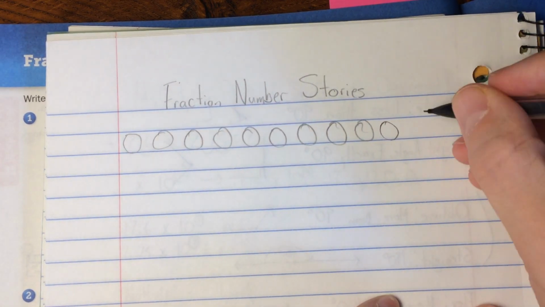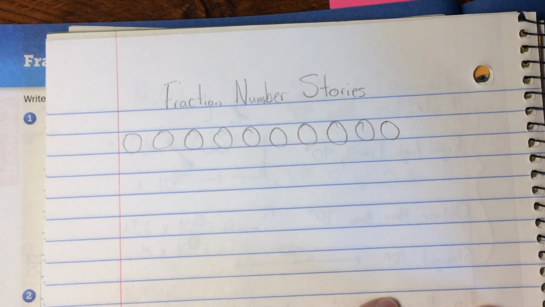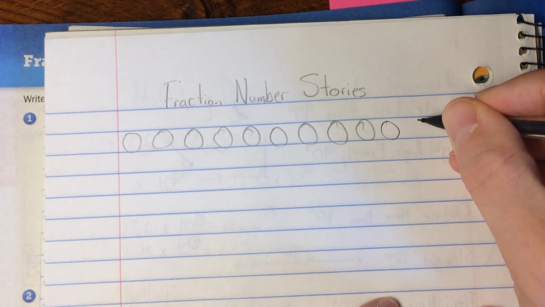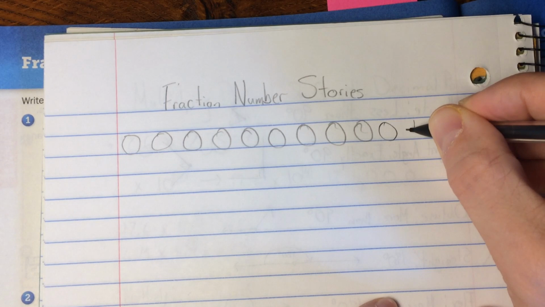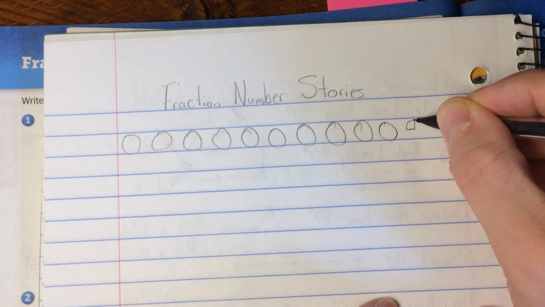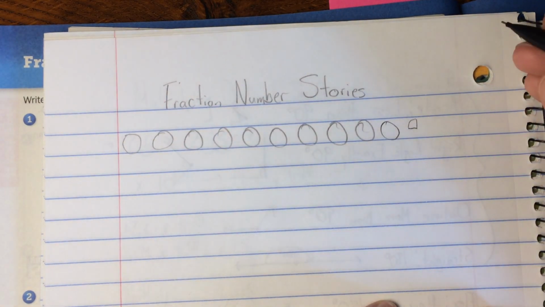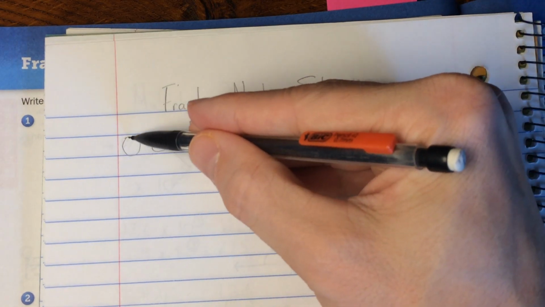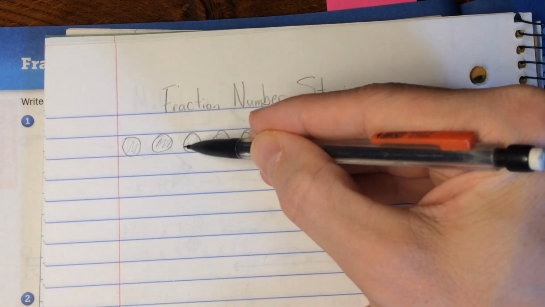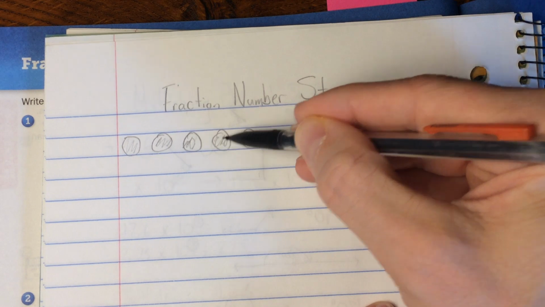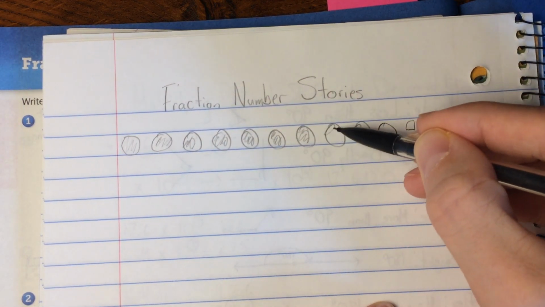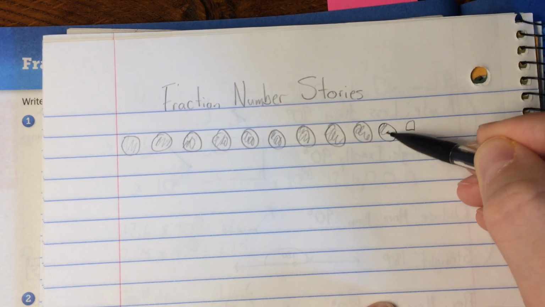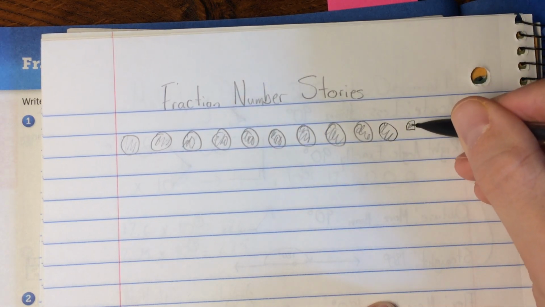And to start, we had 10 1/4 pounds. So 1/4 of a circle kind of looks like this. This is about a quarter of a circle. Okay, so what I'm going to start with, just some light shading here to show that this is what we have so far. 10 pounds, and then 1/4 of another pound.